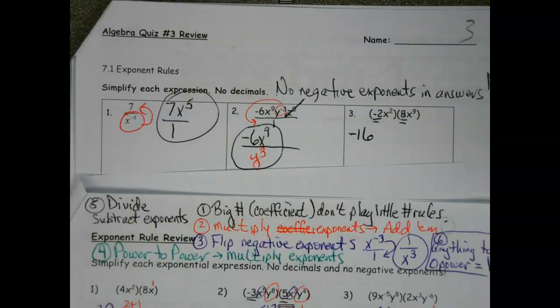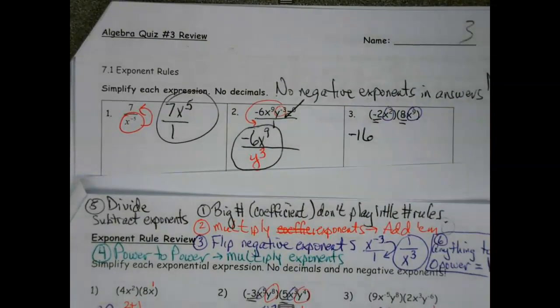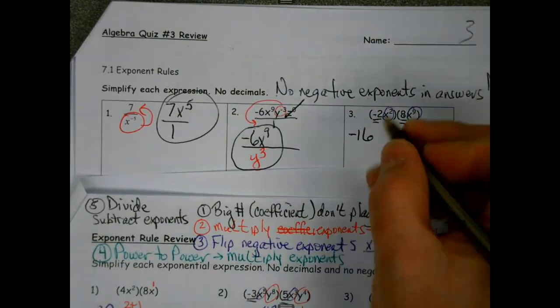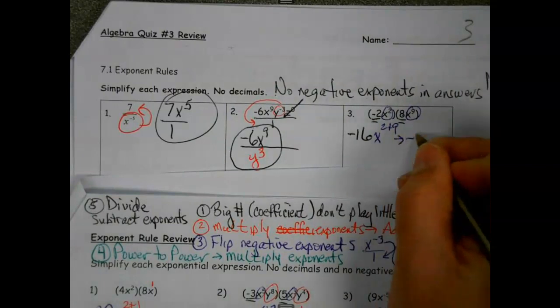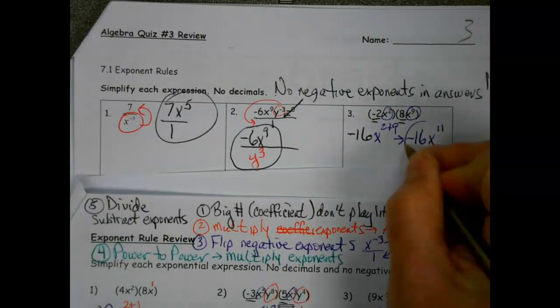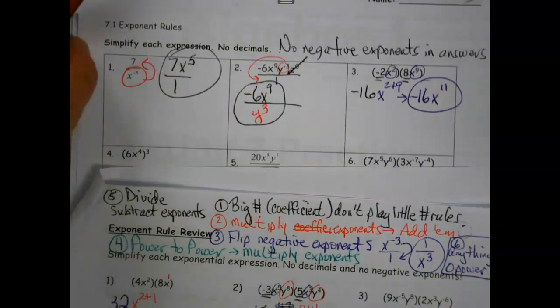When we're multiplying exponents together, which we are right here and right here, we're going to add the exponents. So x to the 2 plus 9, which would be x to the 11th. I'm done. No negative exponents, no flippage needed, nothing else to combine. We're set.